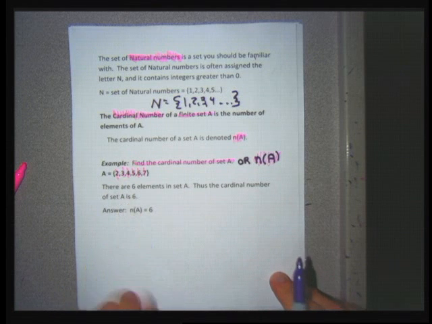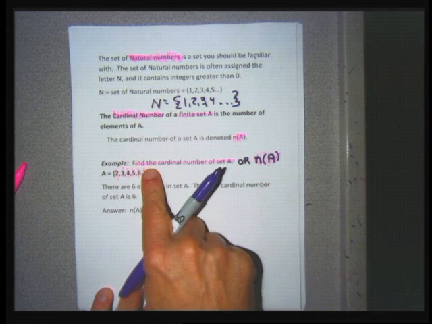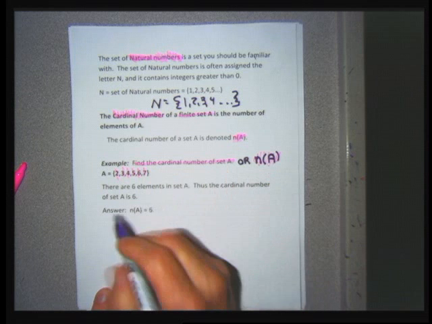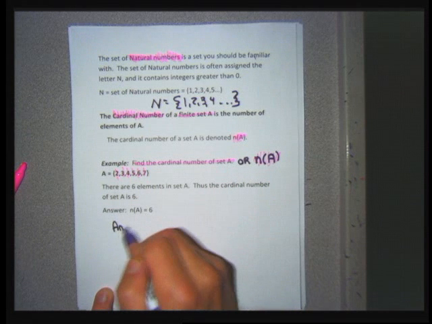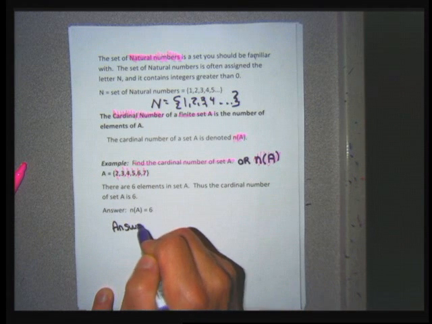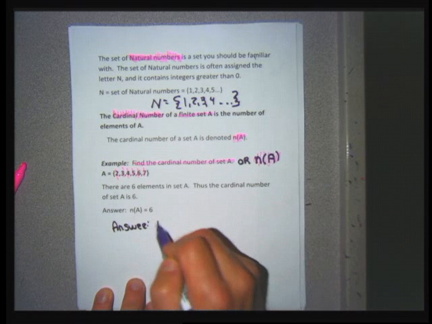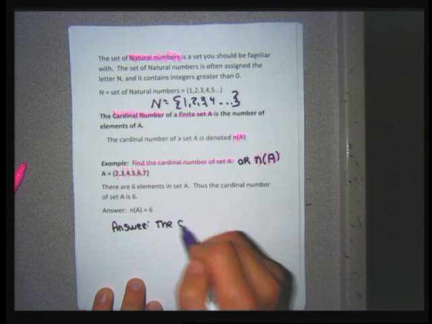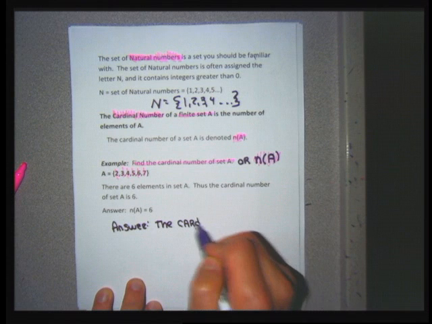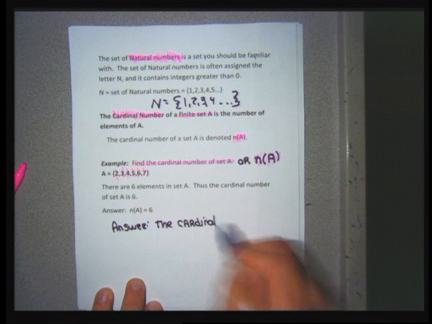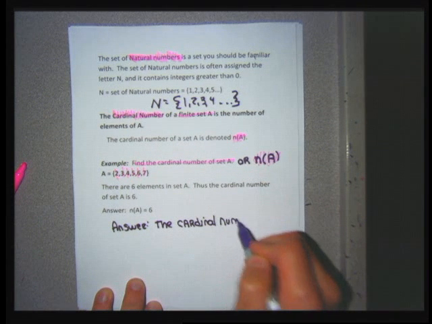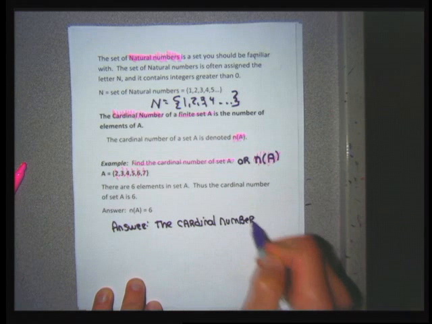And it wouldn't have been wrong if the question said find the cardinal number of set A. If I answered, the cardinal number of set A is 6, this would be correct because it answers the question that was asked.